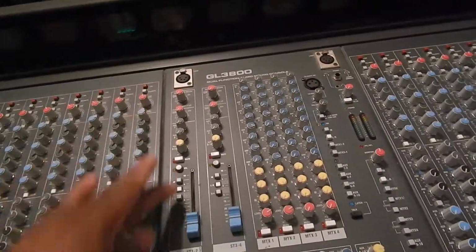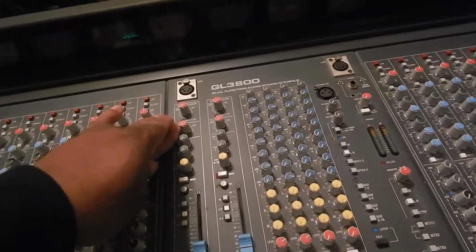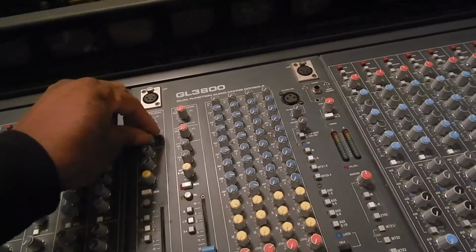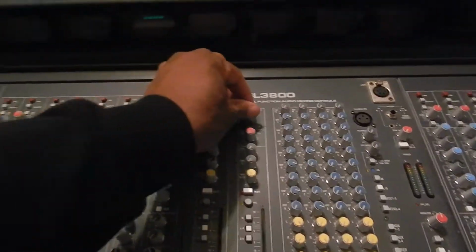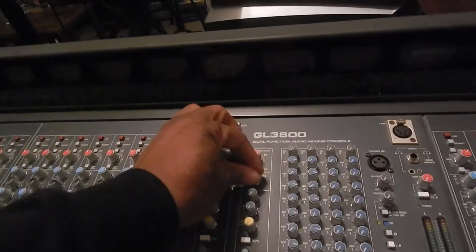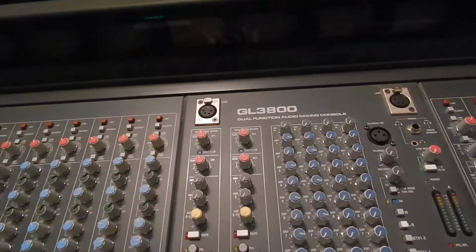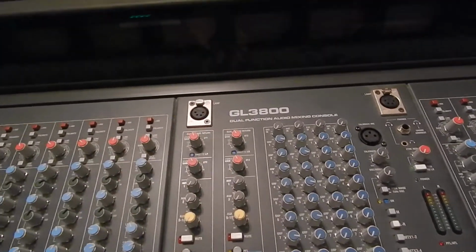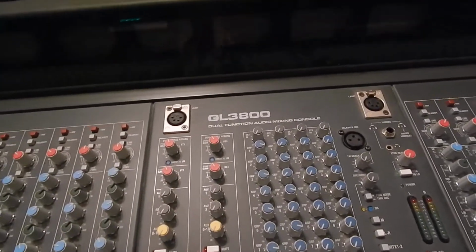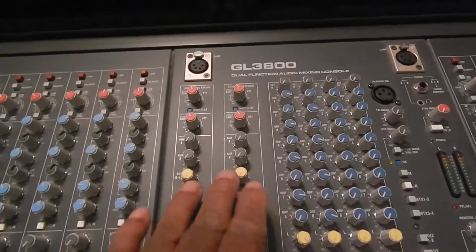But the signal still travels into here. These are the preamps, I guess you can say preamps for the stereo returns, which then lead to the main volumes here, and then it routes out based on how you switch it from there.